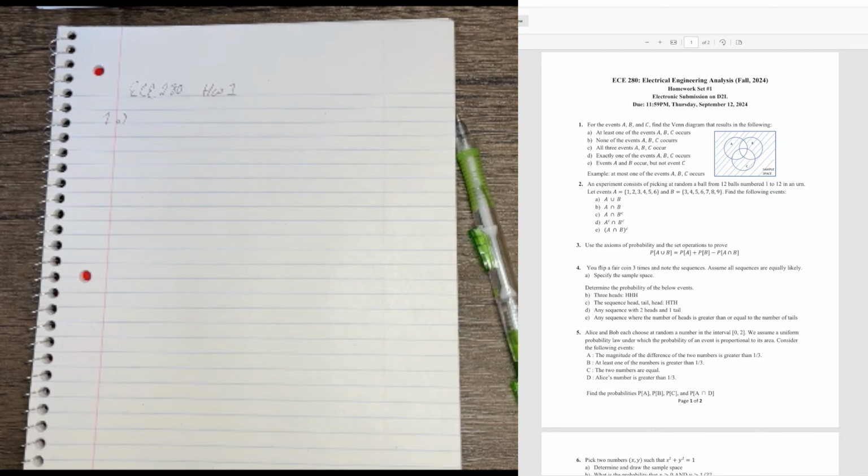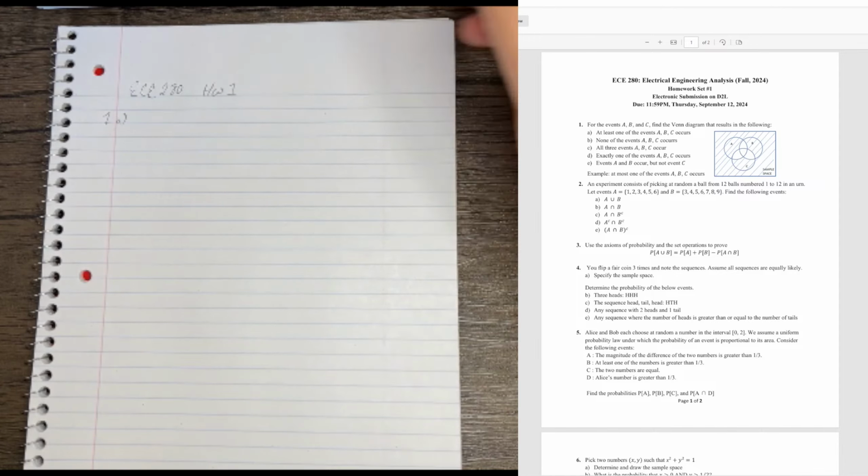So am I making the sample space? Find the Venn diagram that results in the following. At least one of the events occurs. So I think I'm just making the sample space so that one of them occurs. I'm assuming that's it, right? Yeah, that's gotta be it.